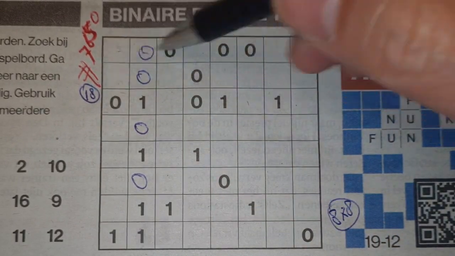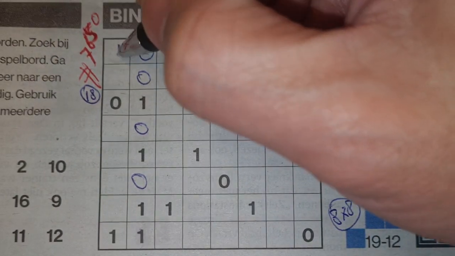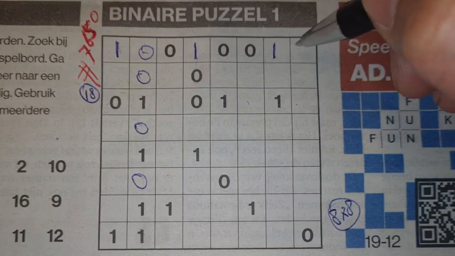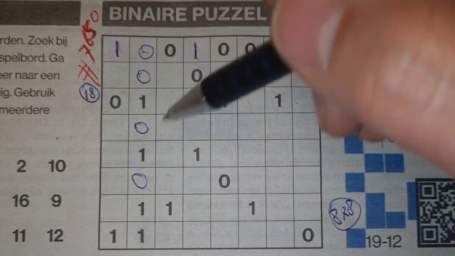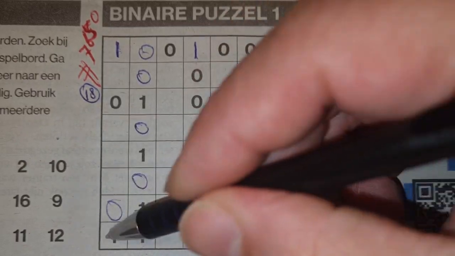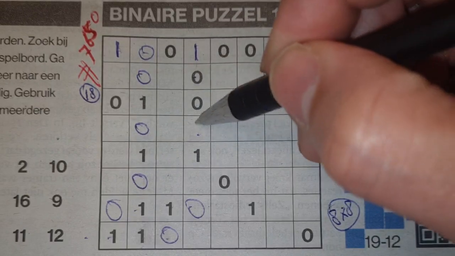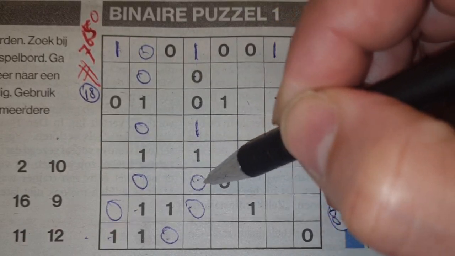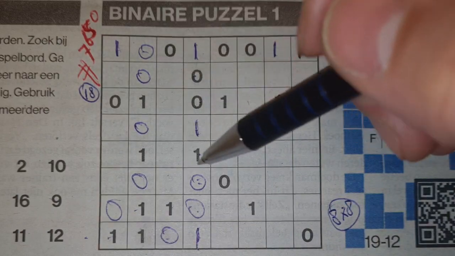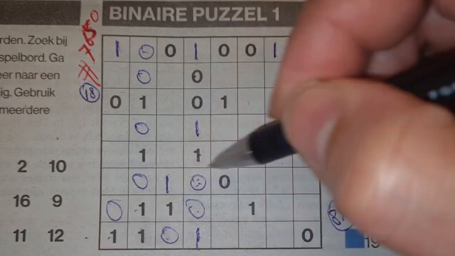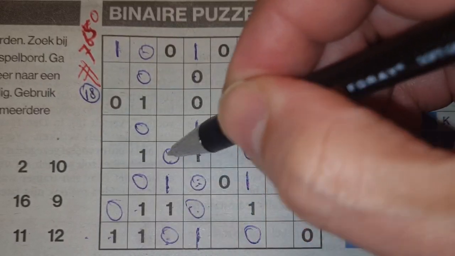4 zeros we have here, so the rest of the boxes are ones. Yeah, 1, 2, 3, 4. And double 1 here, no there, no. Double 1 here, no there, no. Double 0 here, 1 there, 1. Double 1 here, no there, no. Double 0 here, 1 there, 1. Double 0 here, 1 there, 1. Double 1 here, no there, no. Double 1 here, no there, no.